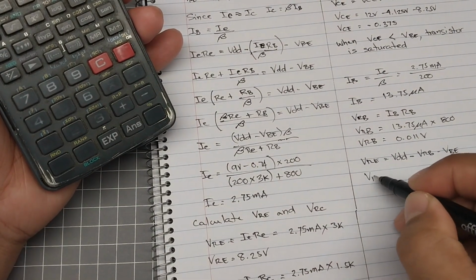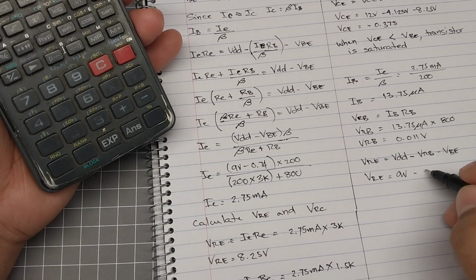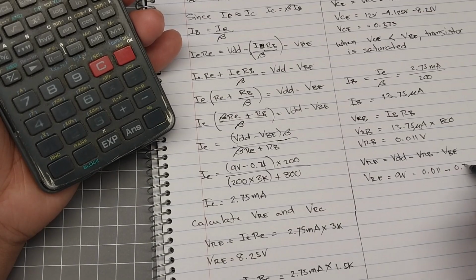So VRE is equal to 9 volts minus 0.011 minus 0.74.